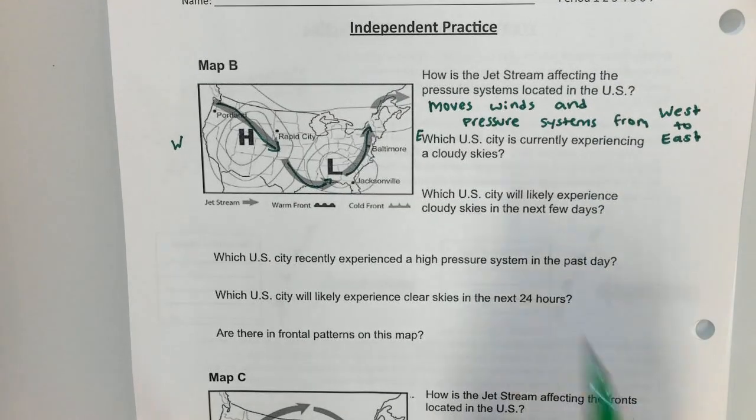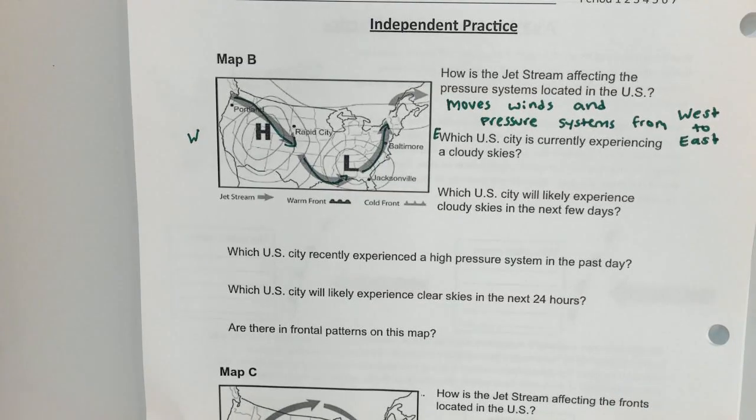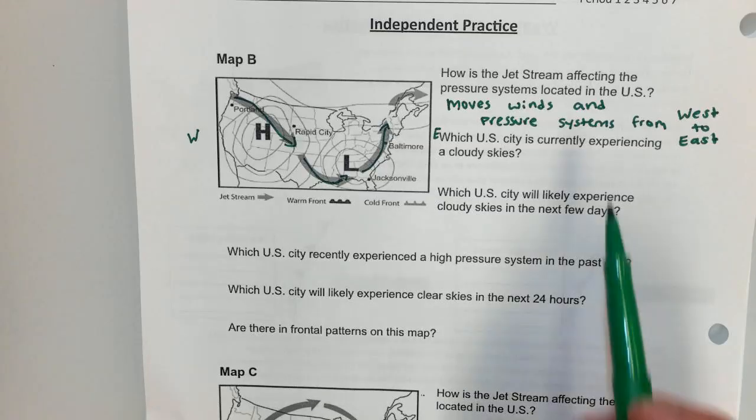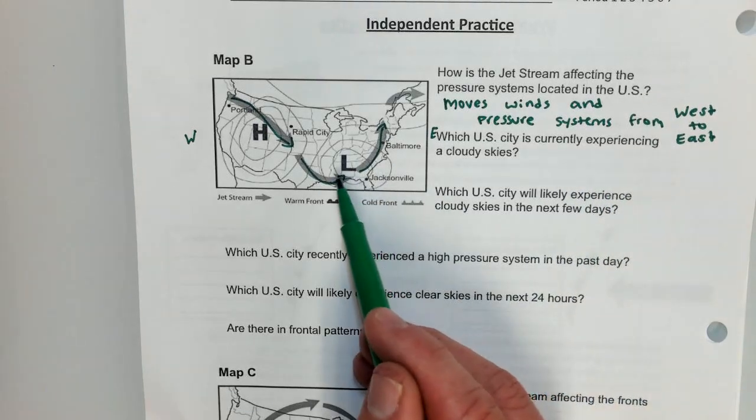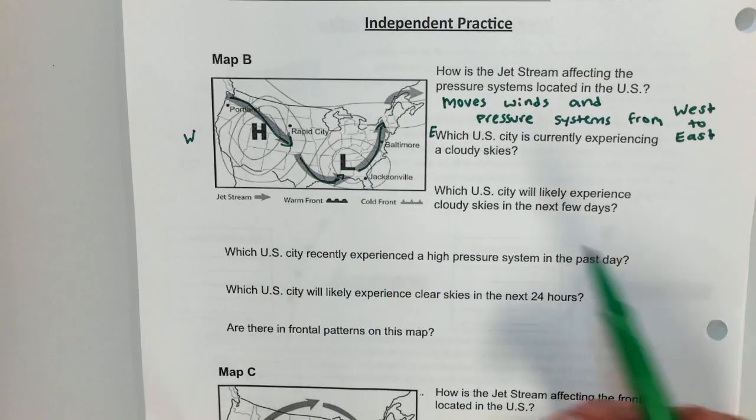Now go ahead and think about it. Which U.S. city is currently experiencing cloudy skies? Now, we're talking about cloudy skies, not clear skies. Cloudy skies, which is typically bad weather, lazy weather. We talked about it. So low pressure systems is where we're going to have cloudy skies. Currently experiencing cloudy skies would be a city down here by the low pressure system, which in this case is Jacksonville.